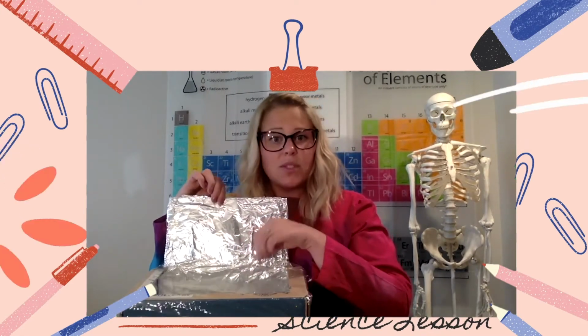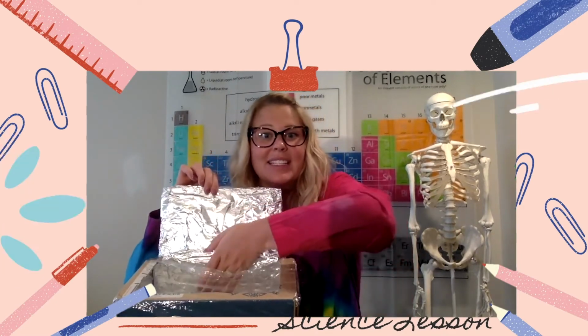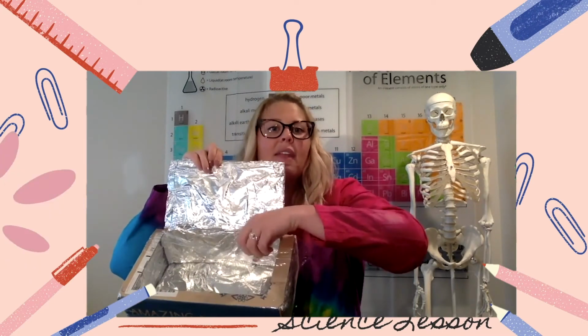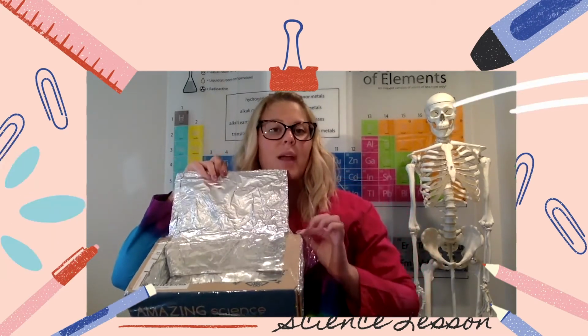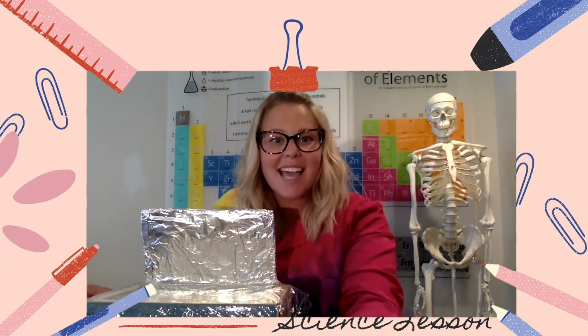Now I have mine loose. You can kind of see that. That way I can still get inside of the oven. So I'm still able to put things inside of it, and then I can just peel back that plastic wrap to help insulate it. Okay? I will see you outside.